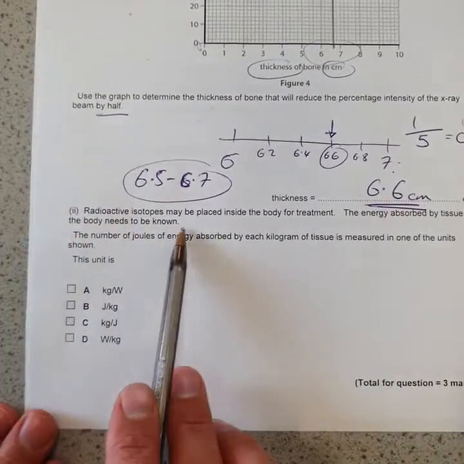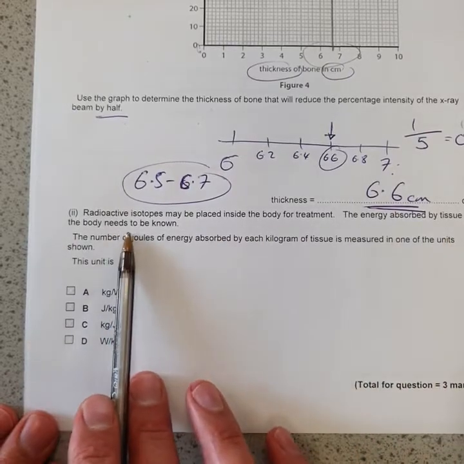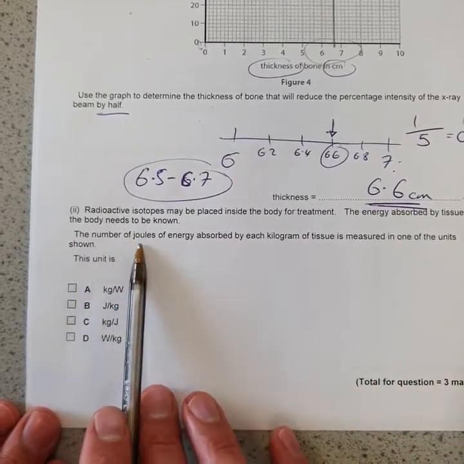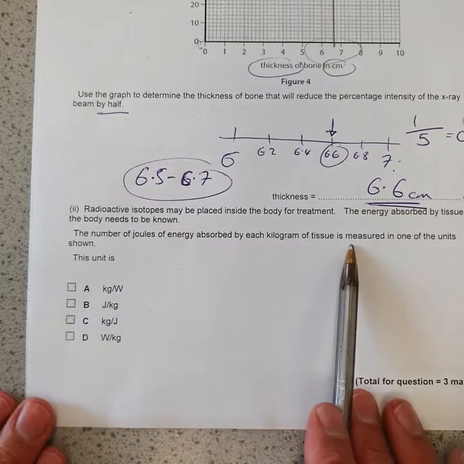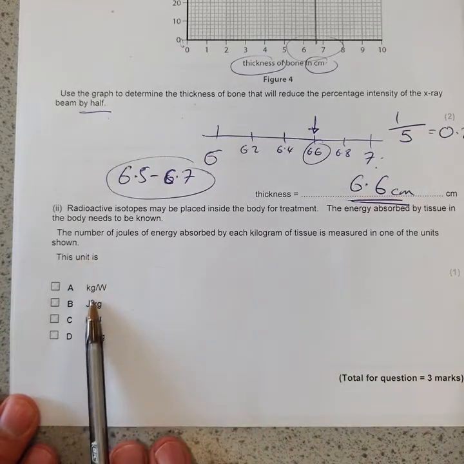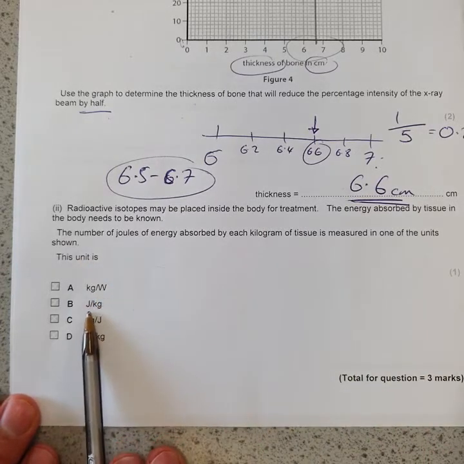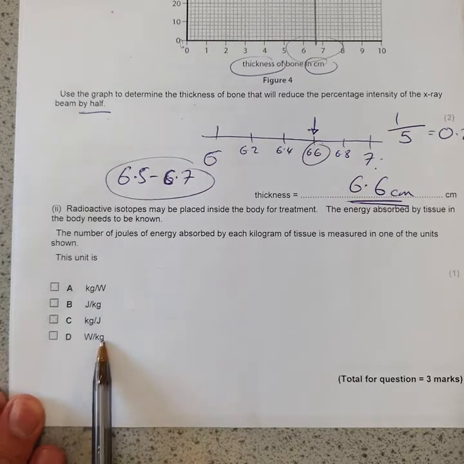Radioactive isotopes may be placed inside the body for treatment. Energy absorbed by the tissue in the body needs to be known. The number of joules of energy absorbed by each kilogram of tissue is measured in one of the units shown. The unit is kilograms per watt, joules per kilogram, kilogram per joule, or watts per kilogram.